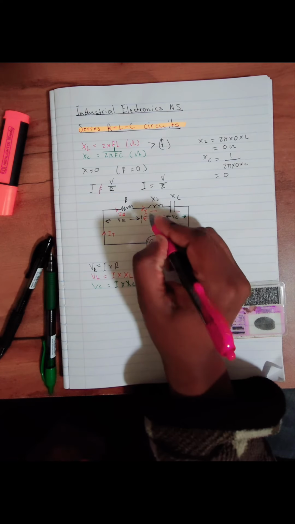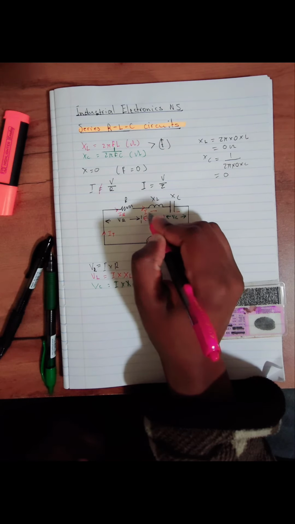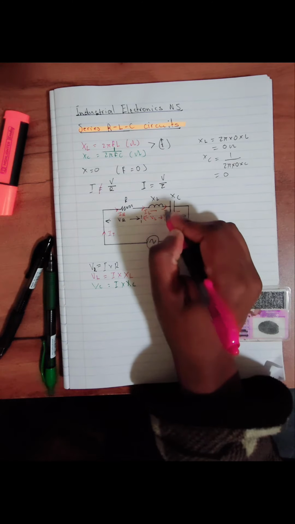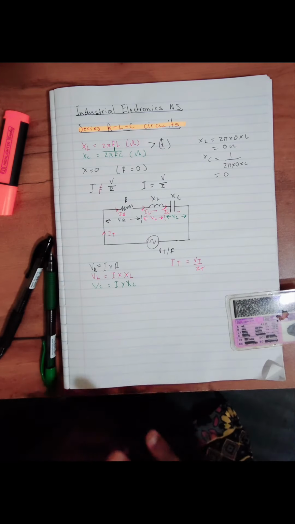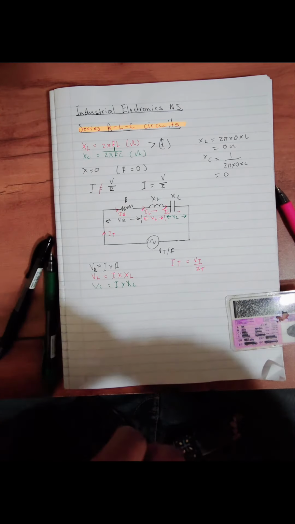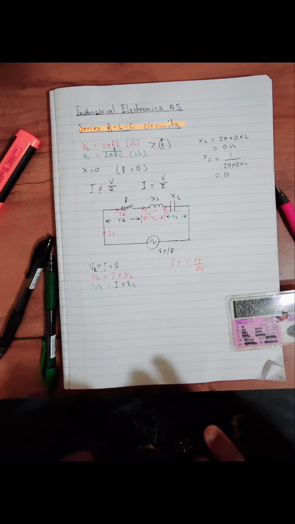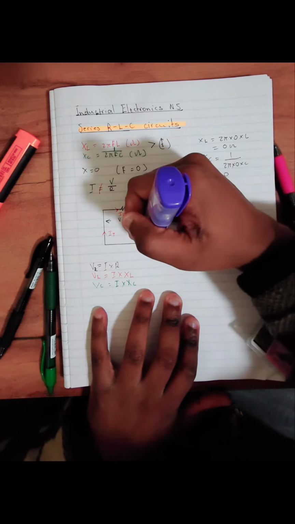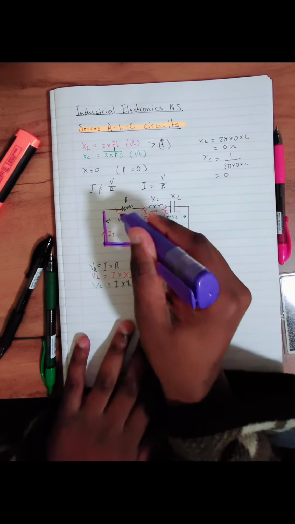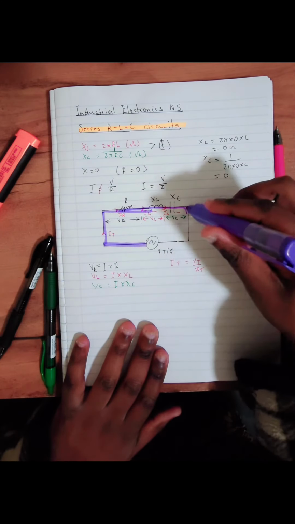Here is the current through the inductor, current through the capacitor, and we can safely say, because this is a series circuit, guys, there's only one path for current to flow.